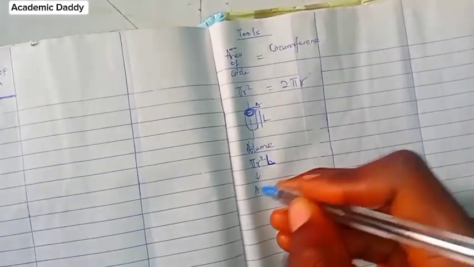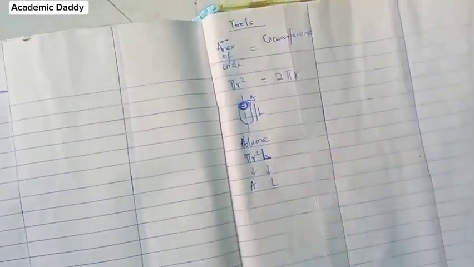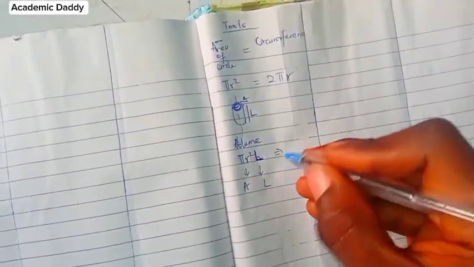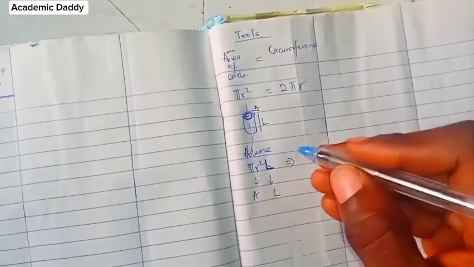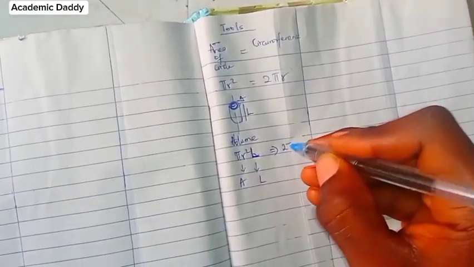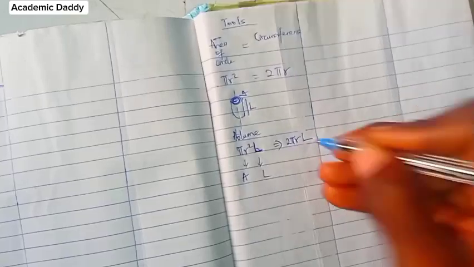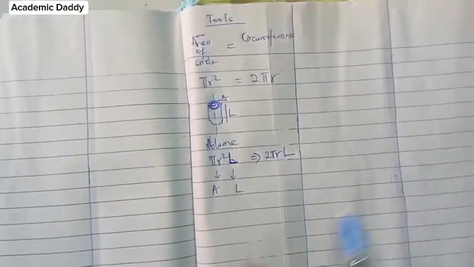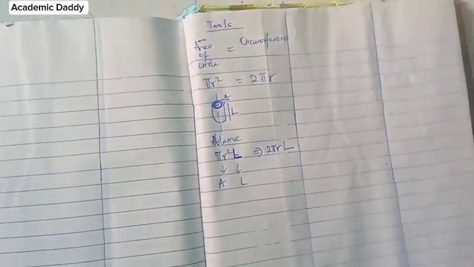This part is the area and this part is the length. So when I change the area part of the volume of a cylinder, I'm going to get 2 pi r l. And this will help us when we start doing the moment of inertia of a cylinder.